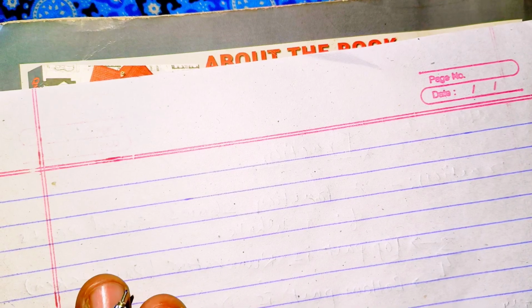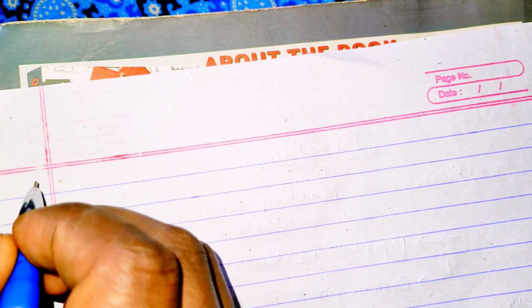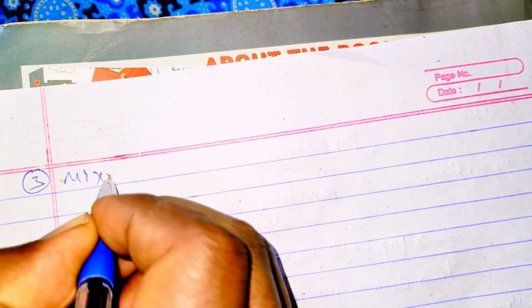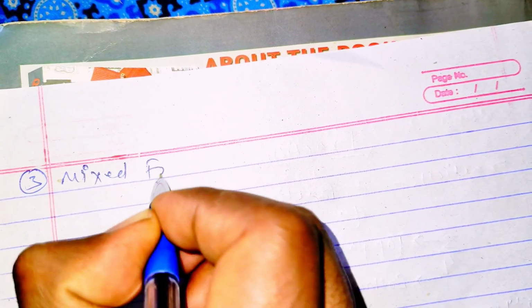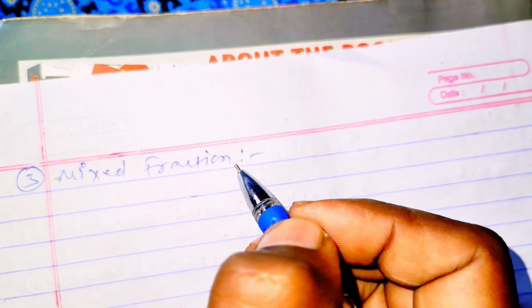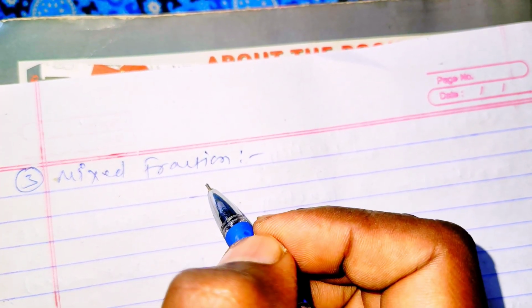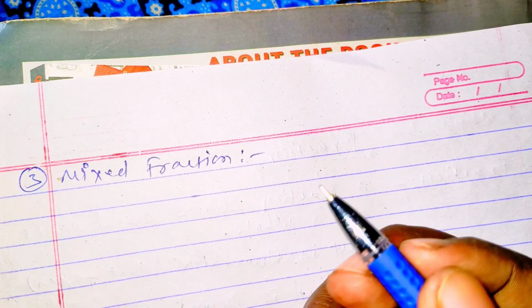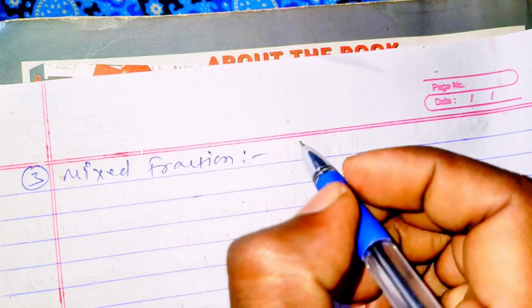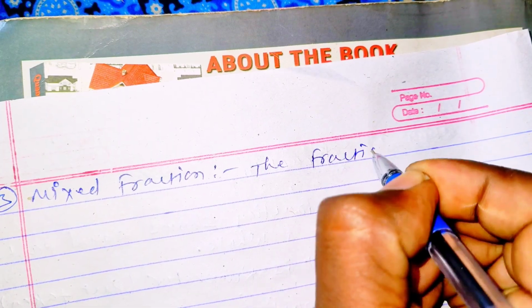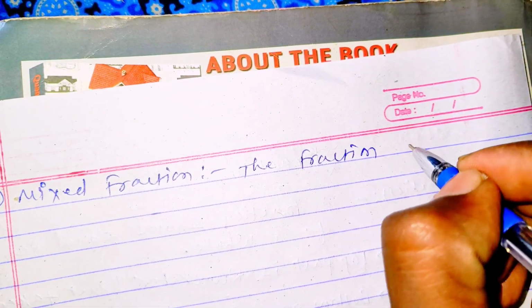Now number 3 is the mixed fraction. What is a mixed fraction? The fraction which contains a whole number and also a fraction is called a mixed fraction, right?